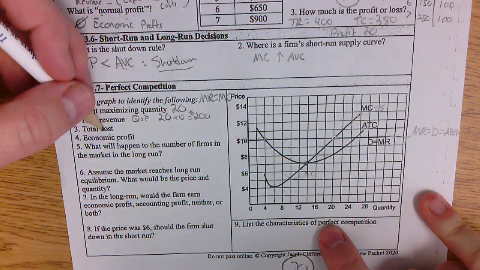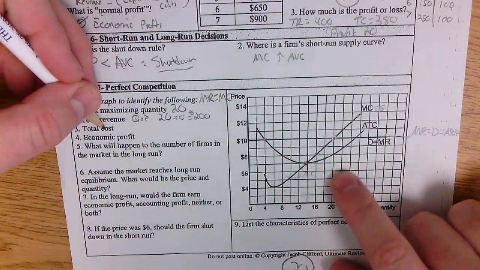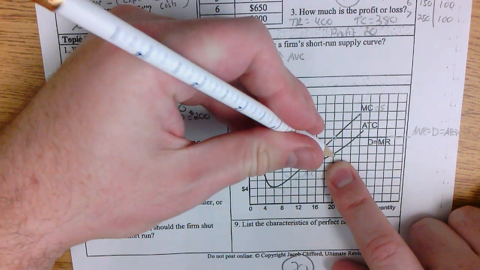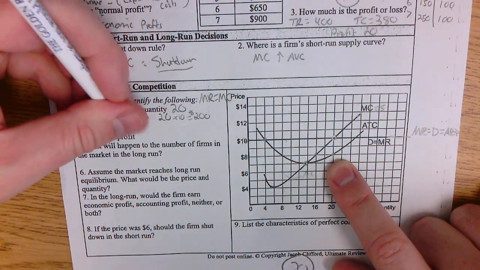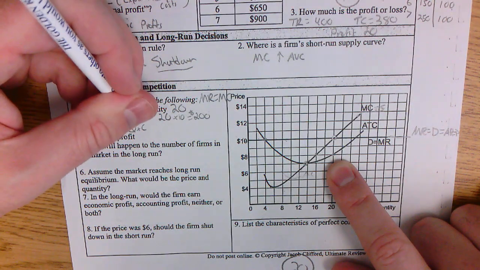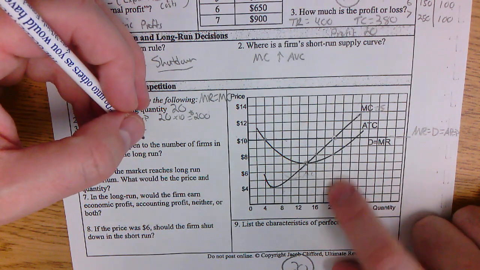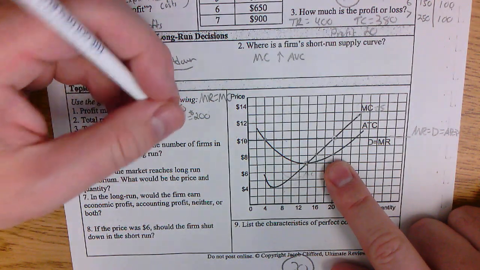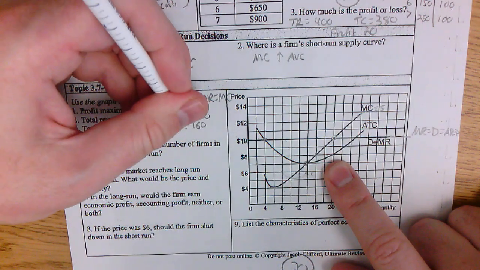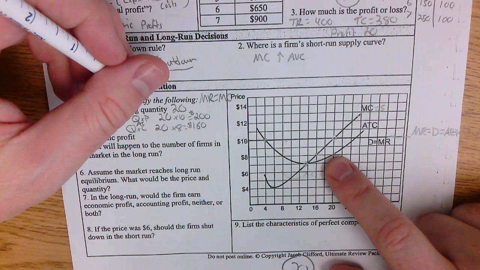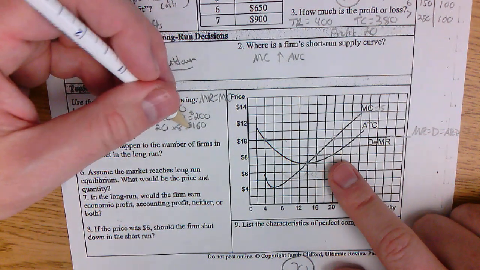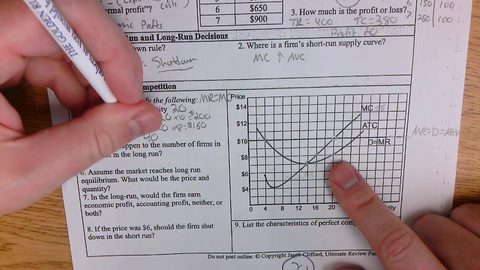If I'm looking at my total cost, I'm producing 20 units still. I'm going to go up to this average total cost curve here. At 20 units, it looks like my average total cost is $8 a piece. So I'm going to do the quantity times the average total cost. So the quantity is 20 units. The average total cost is $8 a unit. And so then my total cost is going to be $160. So again, if this price is higher than the average total cost, we're going to make a profit. My revenue is $200. My total cost is $160. So my economic profit is going to be $40.